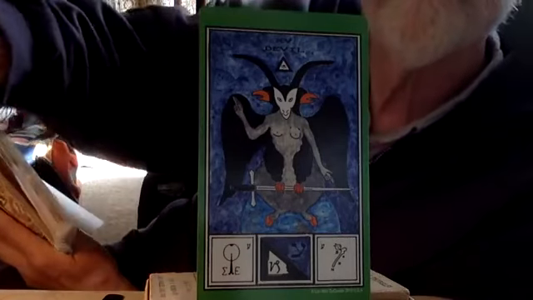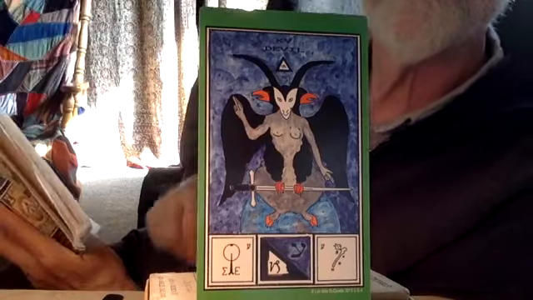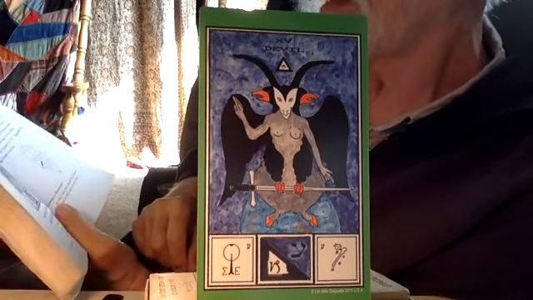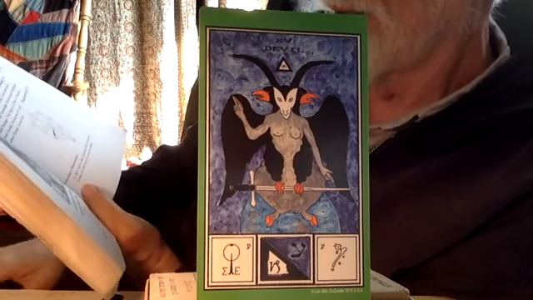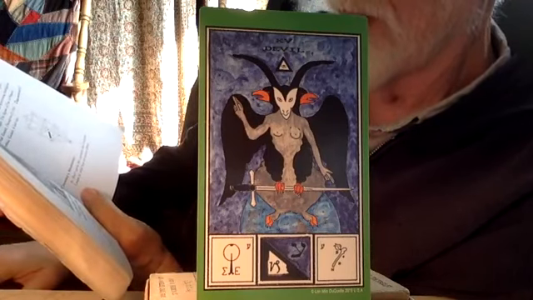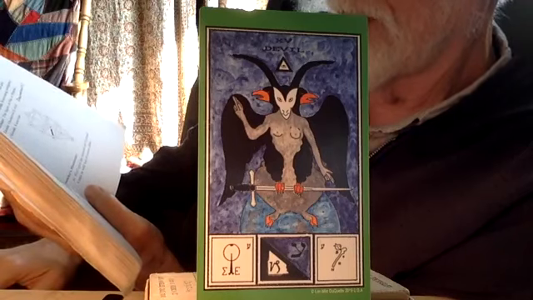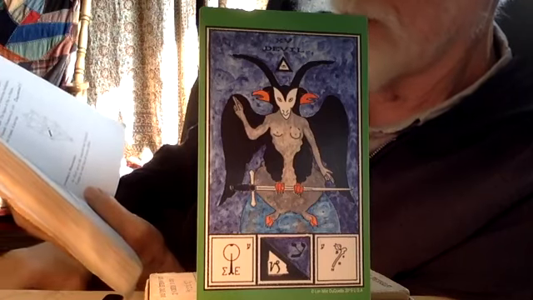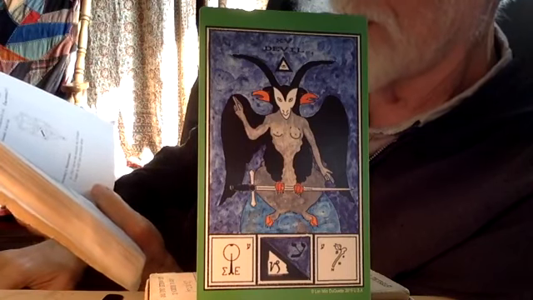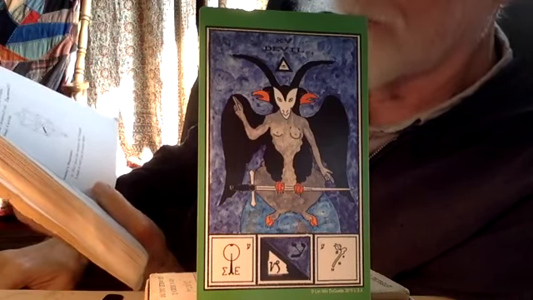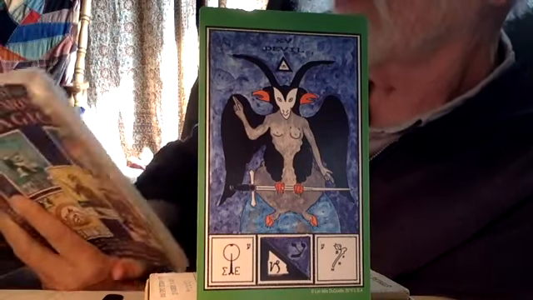The Devil. Key 15, the Devil. Lord of the gates of matter, child of the forces of time. Zodiac sign is Capricorn, December 22nd through January 19th. It's the cardinal earth sign, ruled by Saturn, and Mars is exalted.